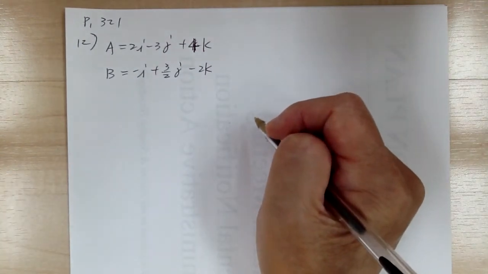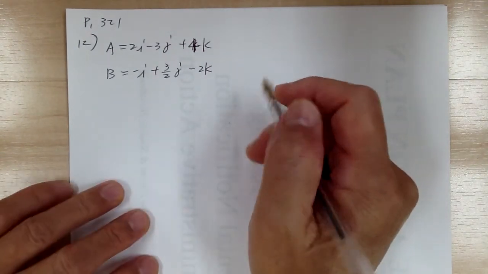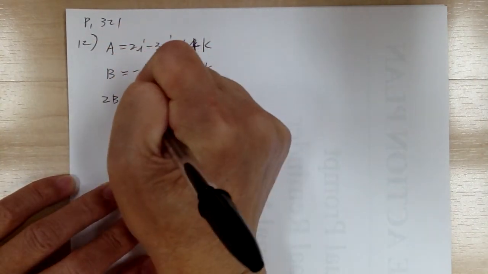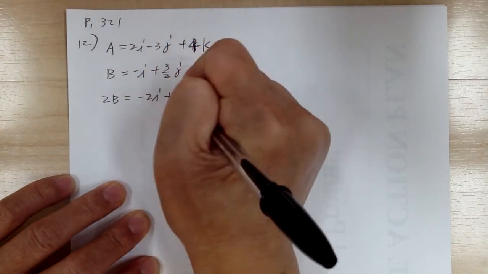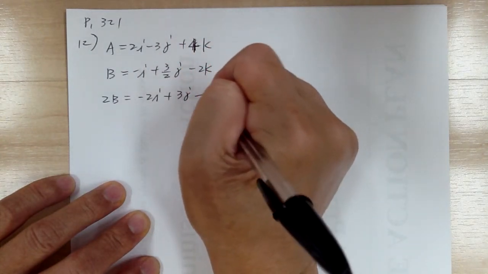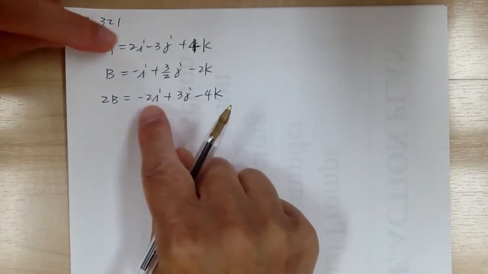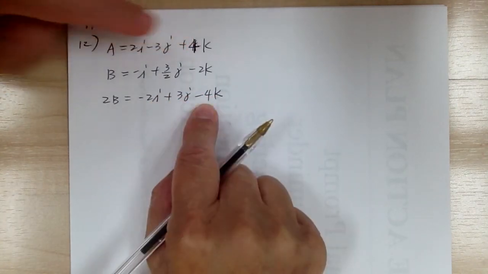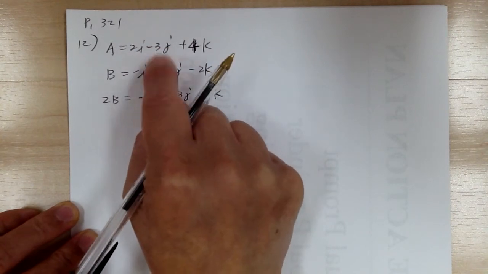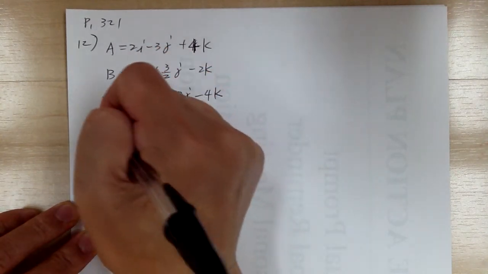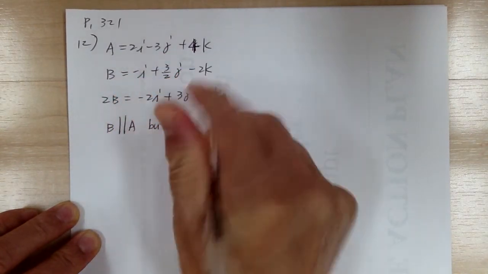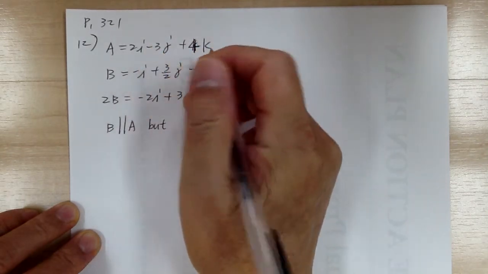Now you can do the dot product right away, but there's a quick way to do this. If you notice the coefficients, if you multiply B by 2, you're going to get negative 2i plus 3j minus 4k. So you can see that they are directly opposite. What it's saying is that vector B is half the length of A, and they're going in opposite directions. So B is parallel to A, but opposite in direction.